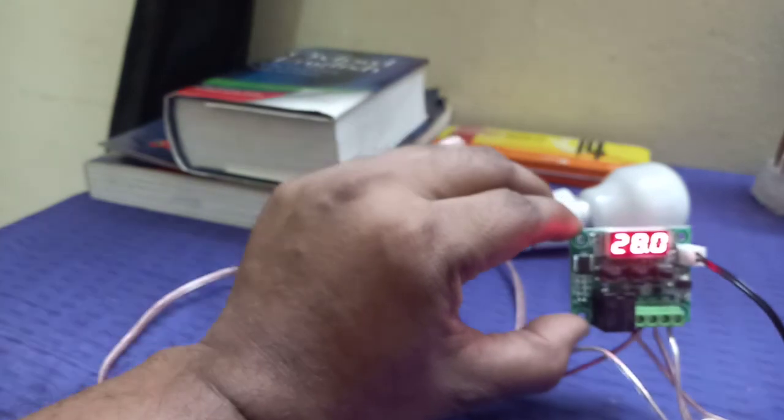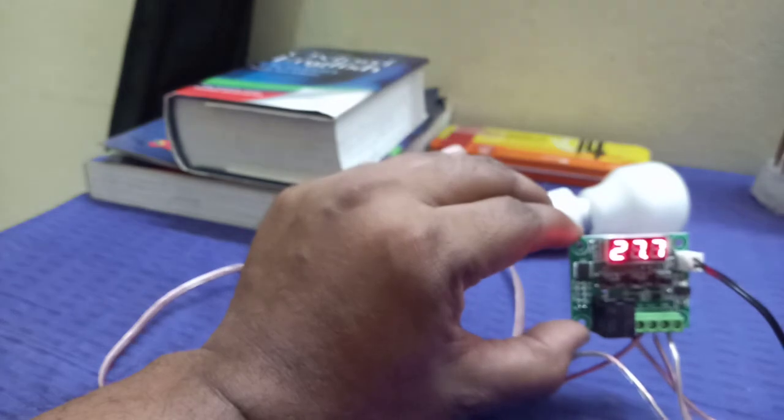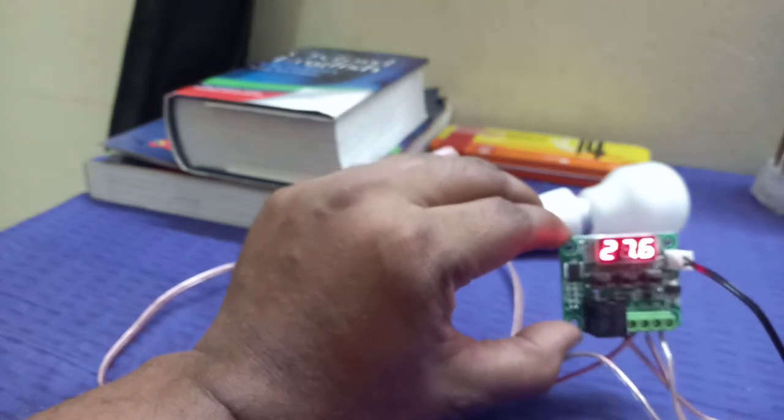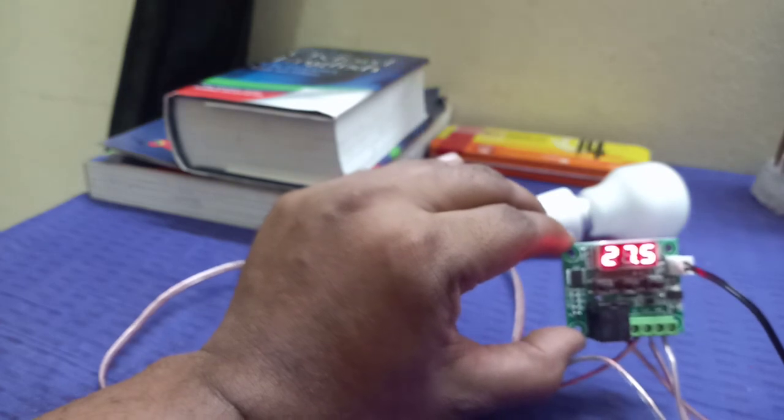Okay friends, so here we described the cooling and heating action of a thermostat that can be used for controlling an electric fan, air conditioner, and also an incubator for hatching eggs. I hope you understood the necessary connections and the setting up of the thermostat.